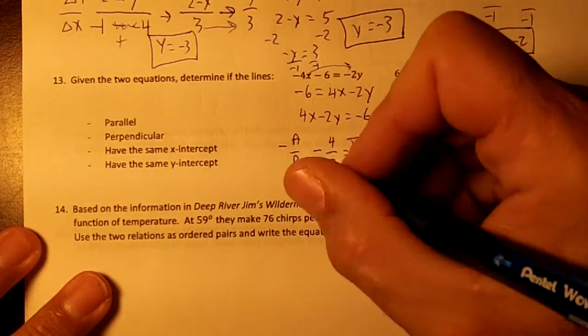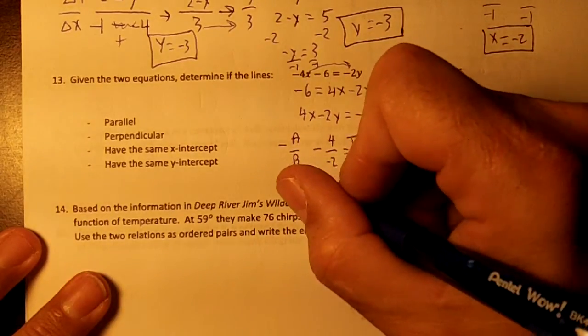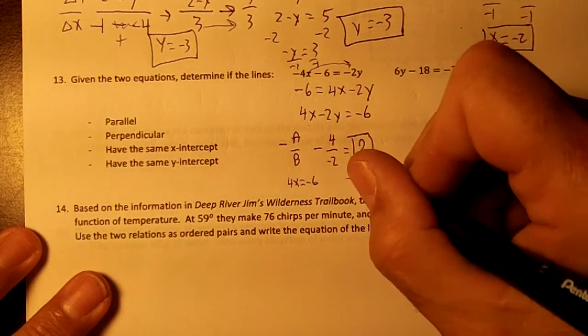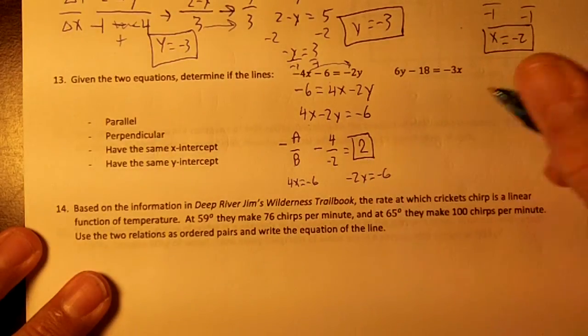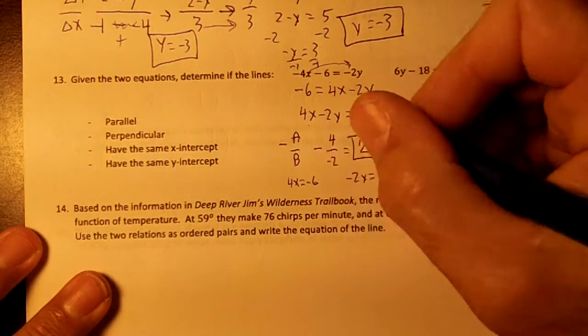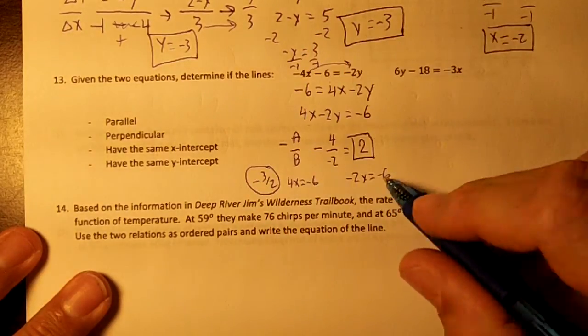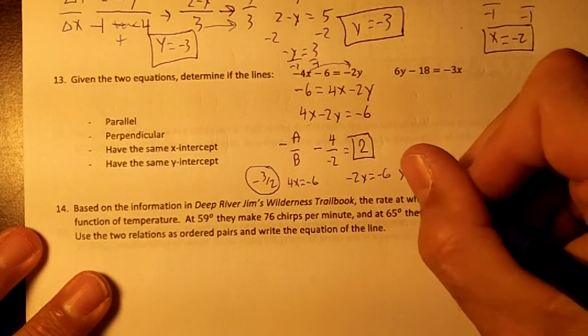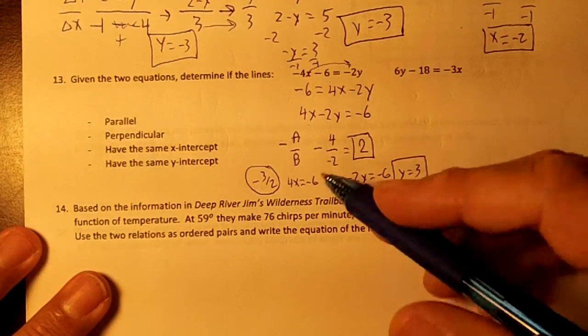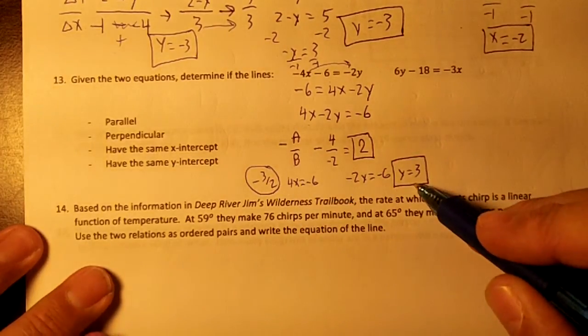Okay, our x-intercept would be 4x equals -6. Our y-intercept would be -2y equals -6. This is going to end up being -3 over 2. This over here would end up being y equals 3, wouldn't it? So this is our x-intercept, this is our y-intercept.